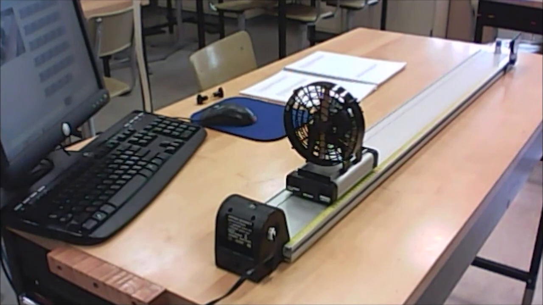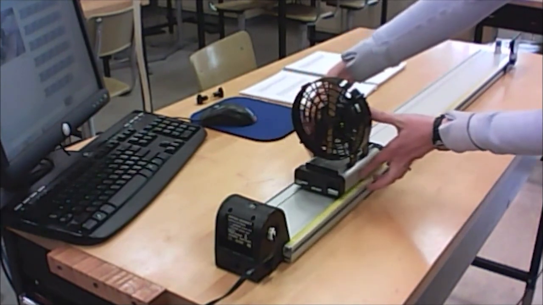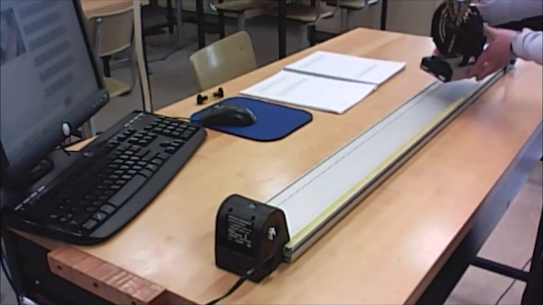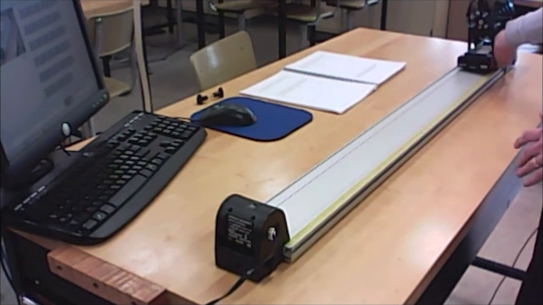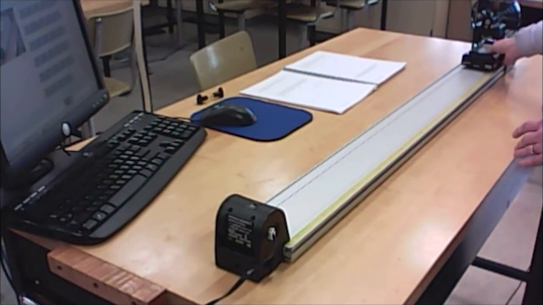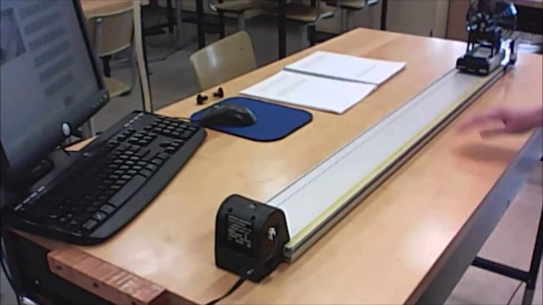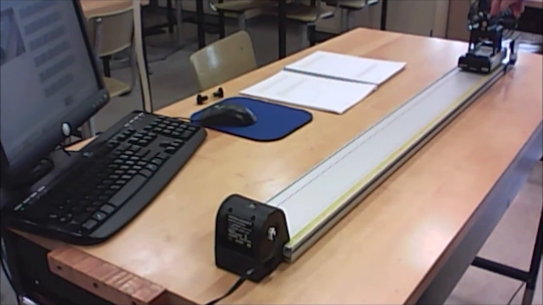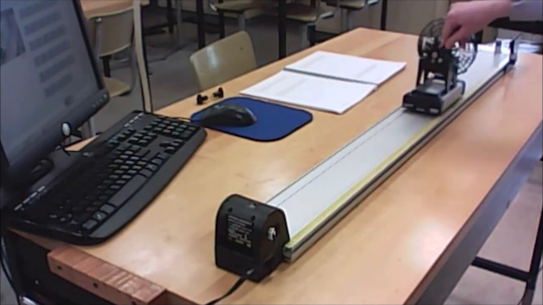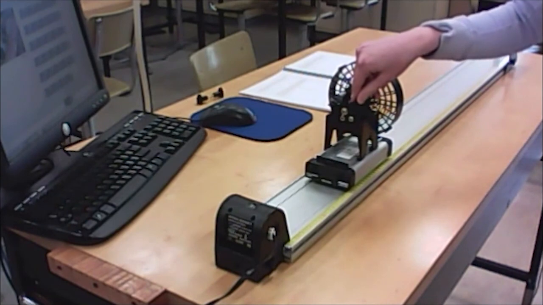Now, in case 4, what you're going to do is start the cart at this end of the track again, but you're going to turn it around so that it's accelerating towards the sensor. So please be careful to catch it before it actually crashes into the sensor. You would start it from rest down here and it would accelerate towards the sensor. And that would be the motion that you would capture.